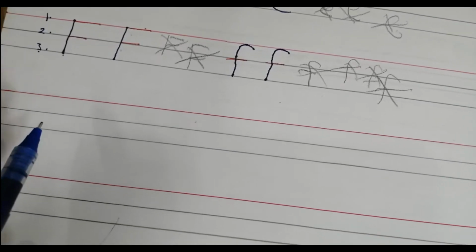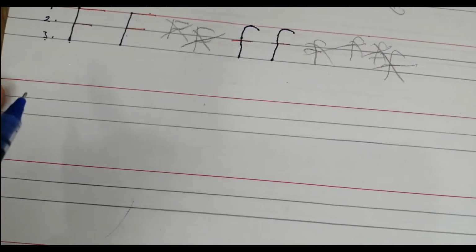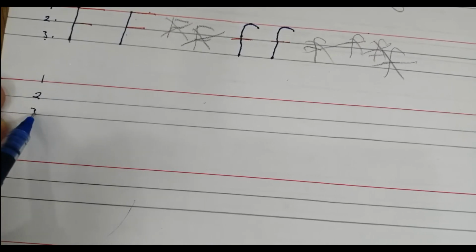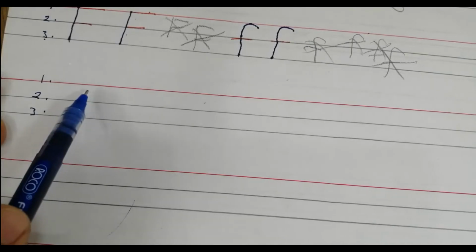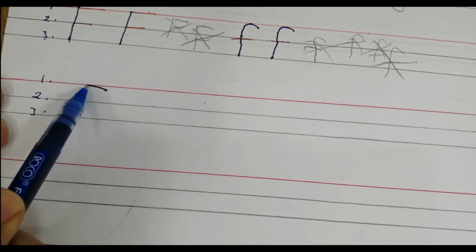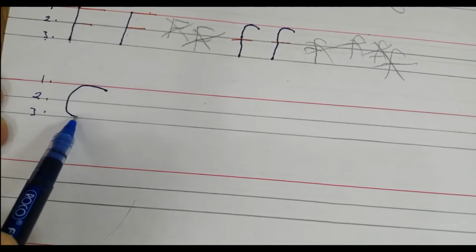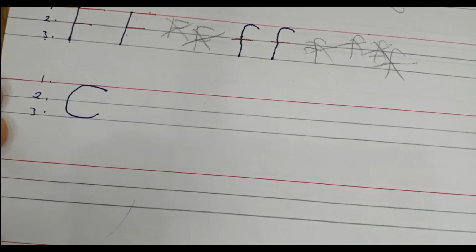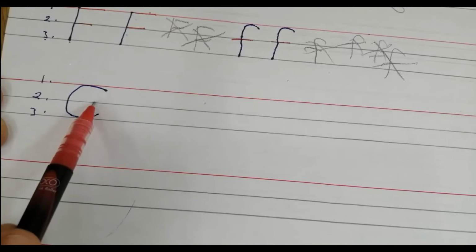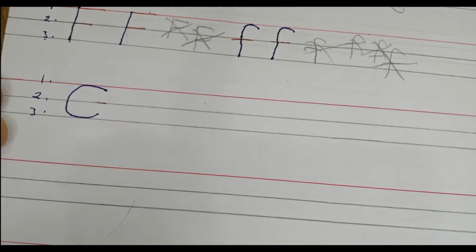Then we have G. How to write G? The same. Start line 1, line 2, line 3. G looks like C, a big circle, starts from line number 1, goes to line number 3, like that. And a sleeping line, small one, on line number 2, as you see here.